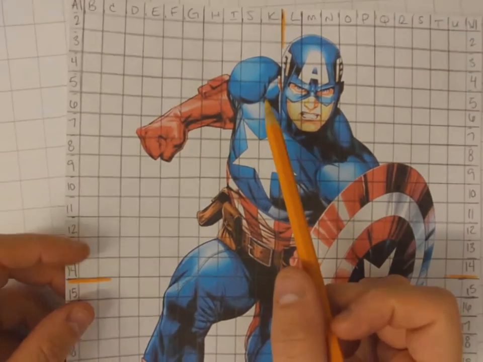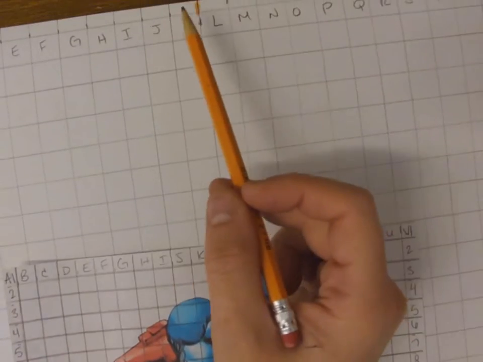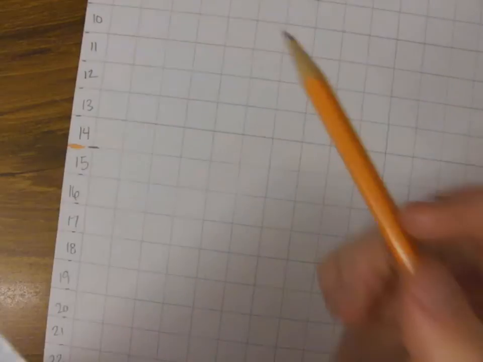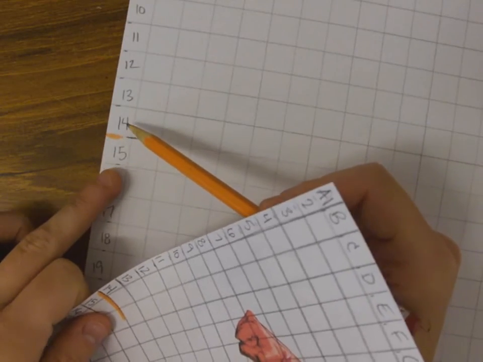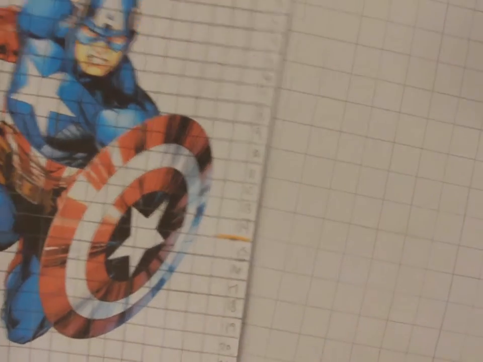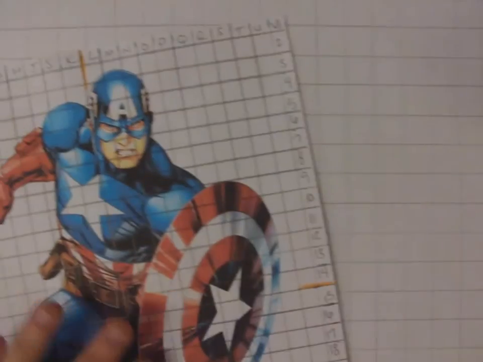And before you start drawing, just do one last check that you have KL here, KL here, KL here, KL on the bottom, and then whatever numbers you have here, like 14, 15, are the same as the ones on your reference. Okay, and then you can begin drawing.